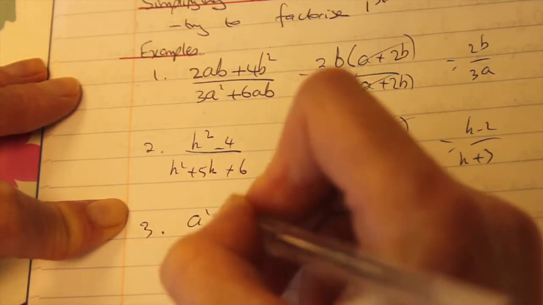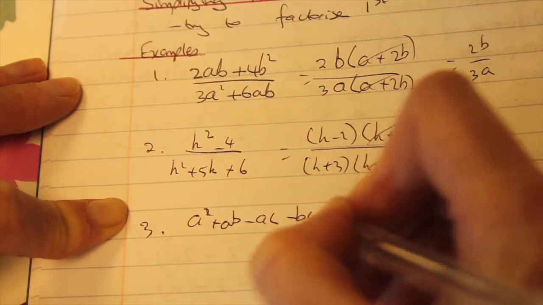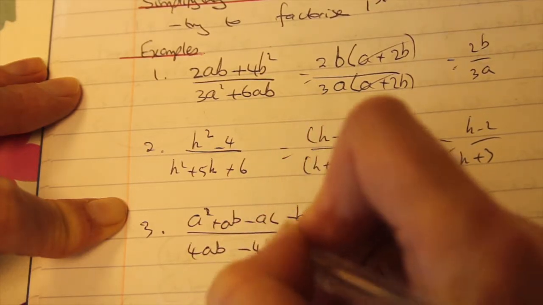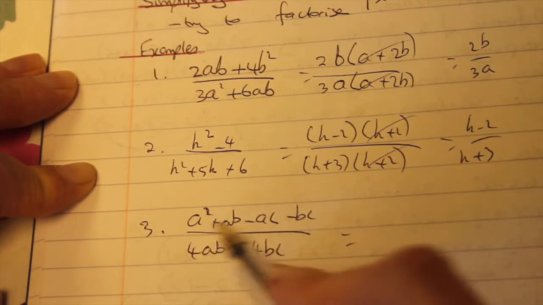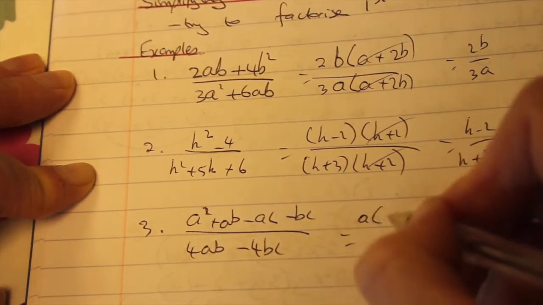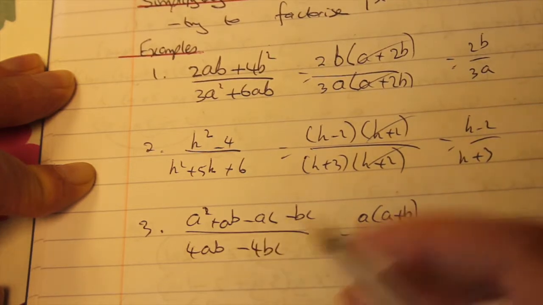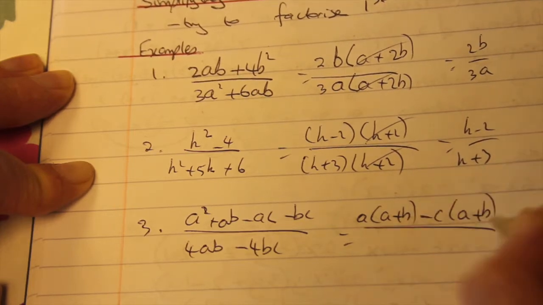A squared plus ab minus ac minus bc all over 4ab minus 4bc. So the top's got 4 terms, so I'm thinking grouping. If I look at the first 2 terms, I can pull out an A. If I look at the next 2 terms, I can pull out a minus and a C, giving me A plus B, all over.